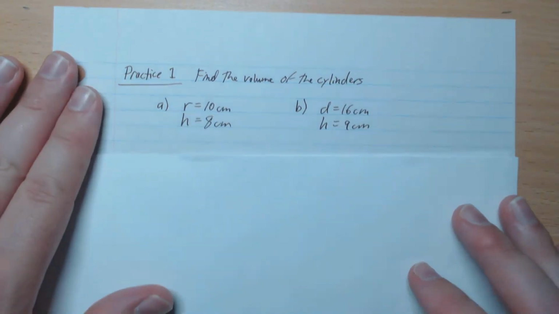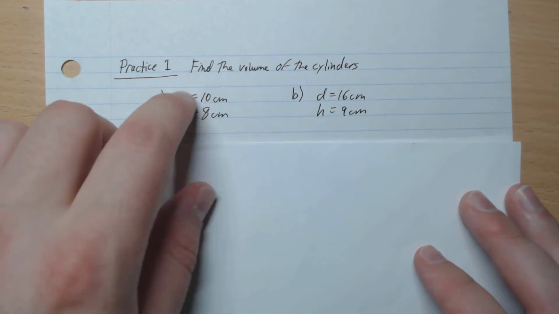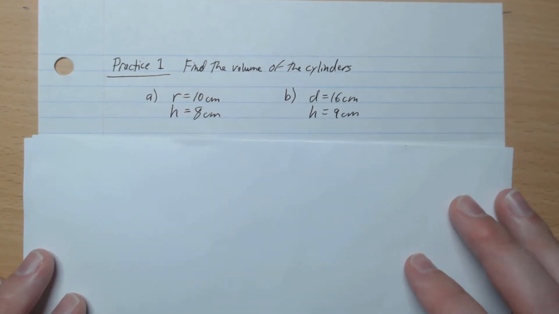Okay, practice number 1. Find the volume of the cylinders given these measurements. Go ahead and pause the video and do that.